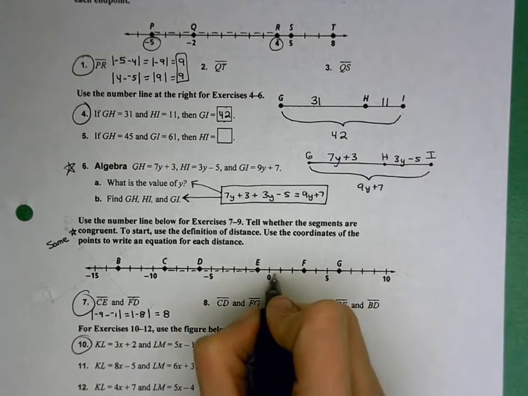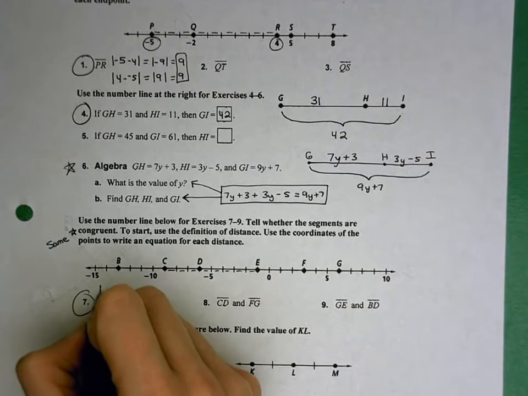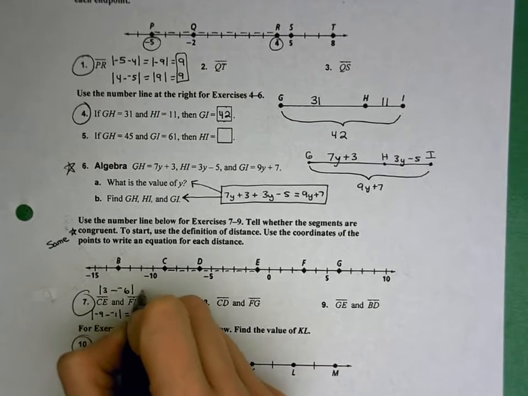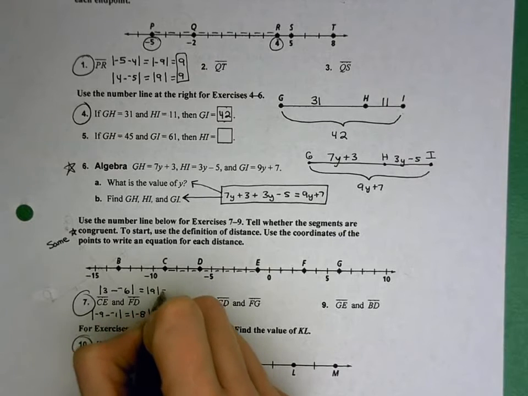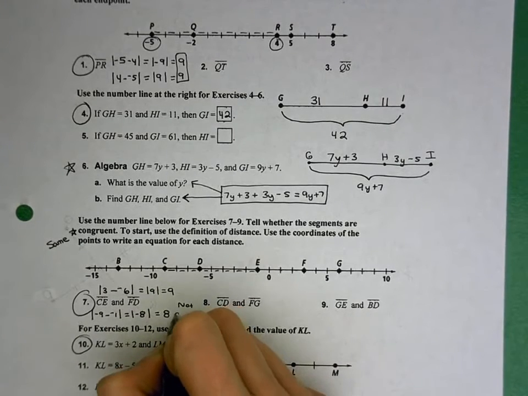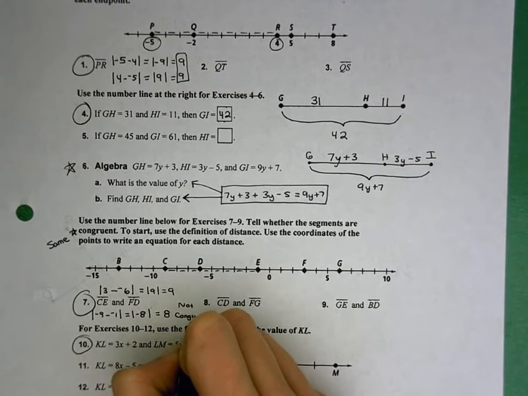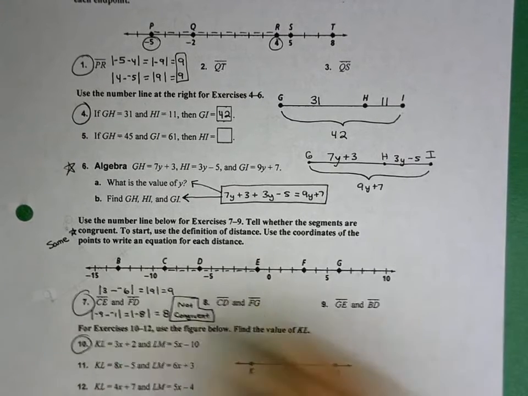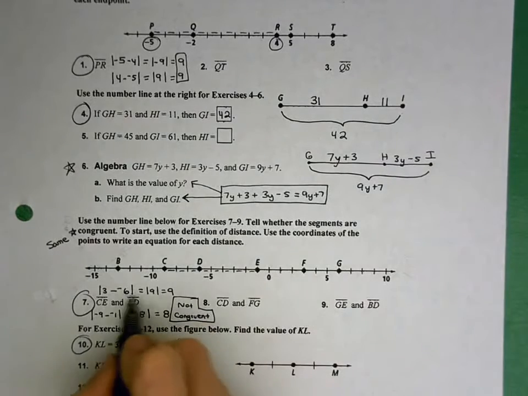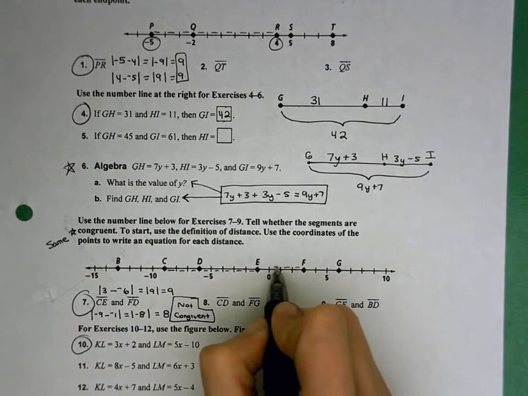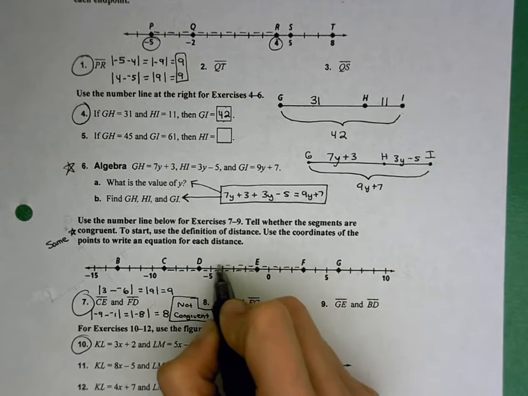FD, F is out here at 3. D is back here at -6, which is the absolute value of 9, which is 9. 9 and 8 are not the same, so this is not congruent because those two segments are not of equal length. And again, you can confirm this FD is 9 by counting, right? 1, 2, 3, 4, 5, 6, 7, 8, 9.